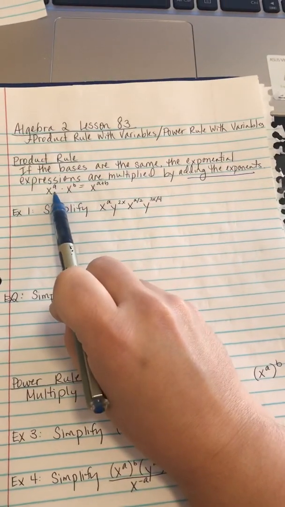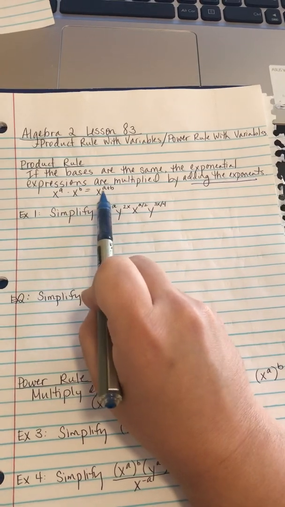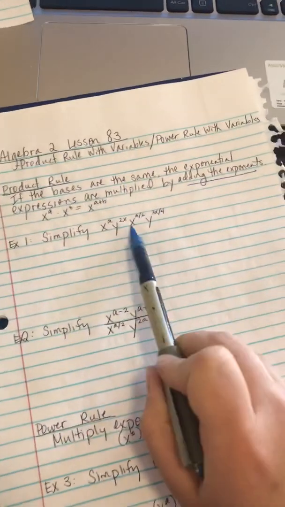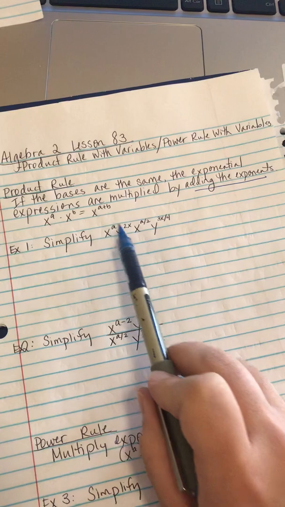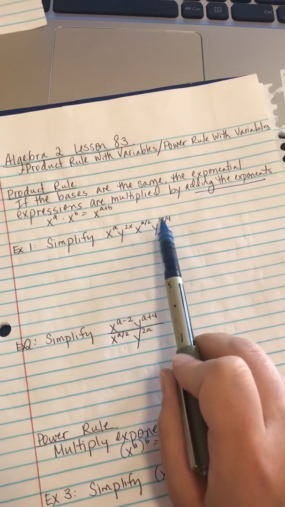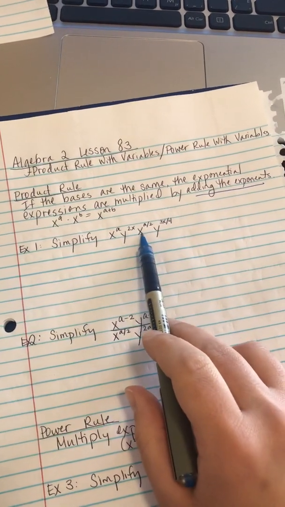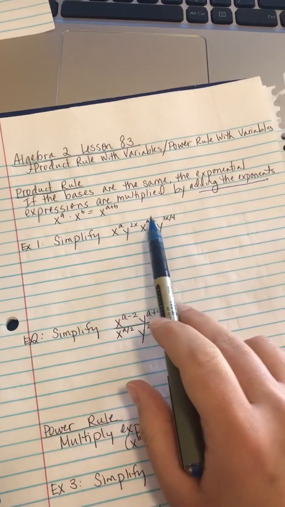That would be like if I have x to the a power multiplied by x to the b power, my answer would be x to the a plus b. So if I have x to the a, y to the 2x, x to the a over 2, and y to the 3x over 4, I need to simplify. These two have like bases, so I'm going to add these two exponents.